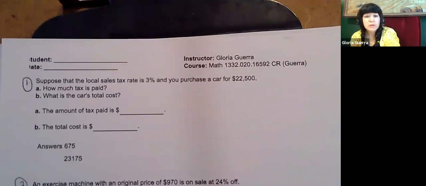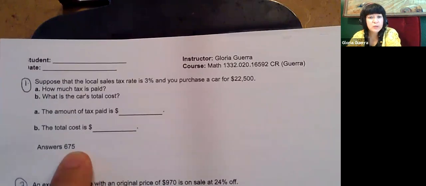This says, suppose that the local sales tax rate is 3% and you purchase a car for $22,500. How much tax is paid and what is the car's total cost? Of course, these are just answers that have been generated so we can double check our work when we're done.